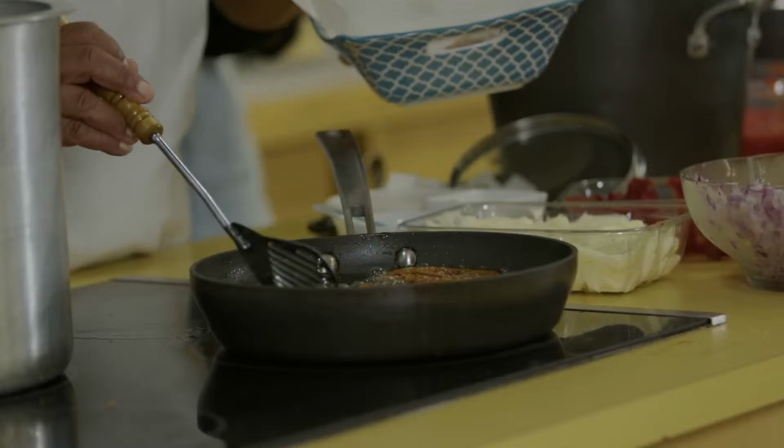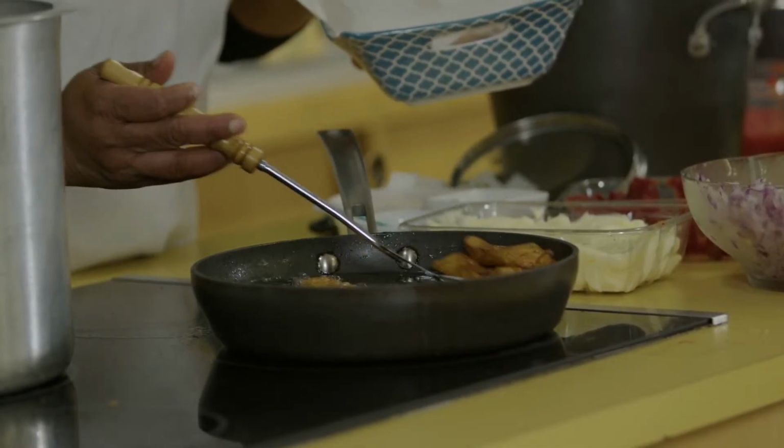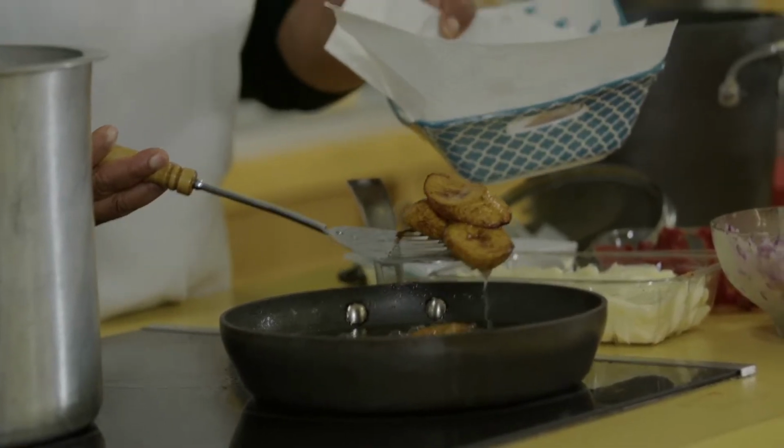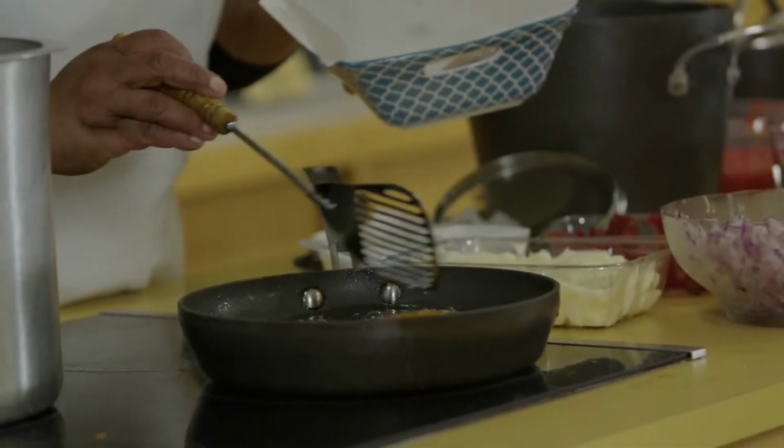Did you want me to get some more paper towel to put on top of them, to dry off some of that oil? No, no need. It's okay. I'll just grab this for the next set that are coming out.